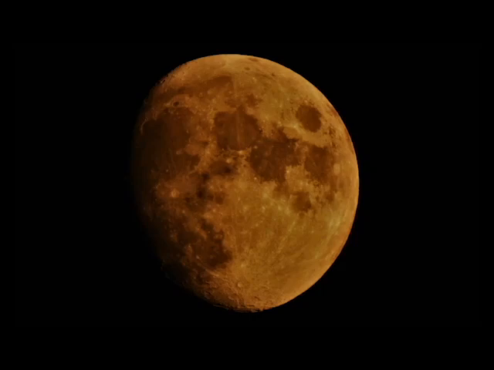Now that we've gone through some of the features, step outside. Look up at the moon. What do you see? Maybe you should even draw what you see or take a picture.